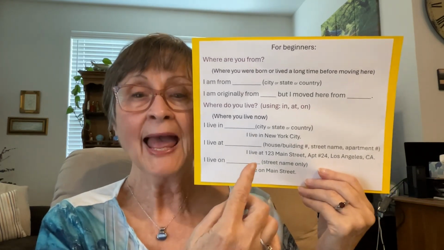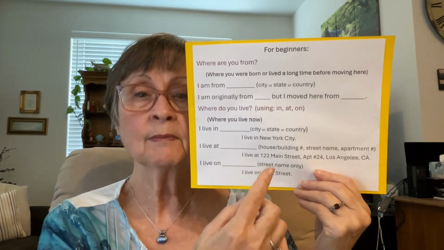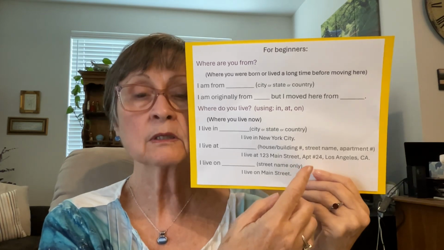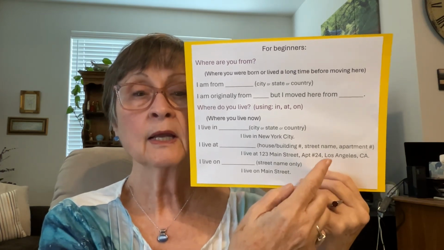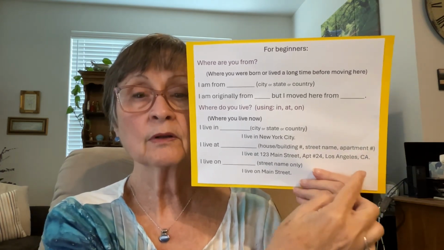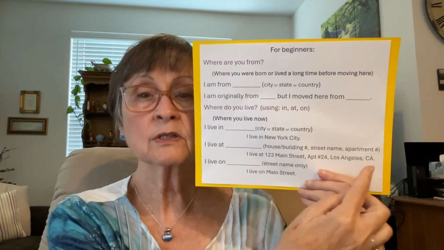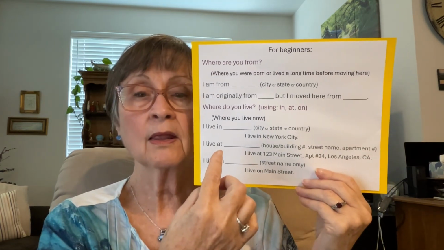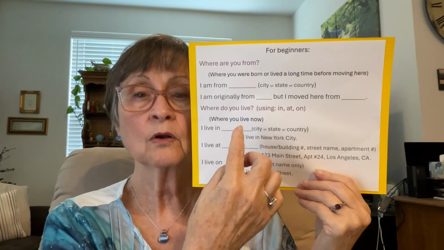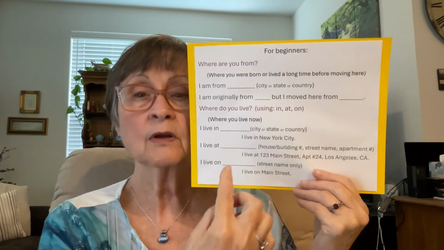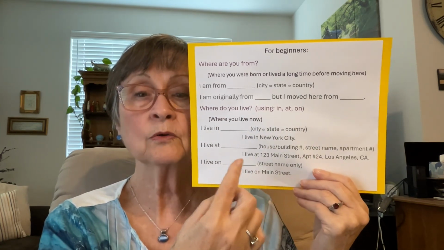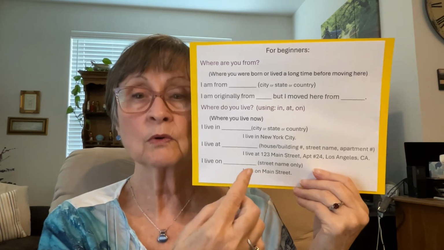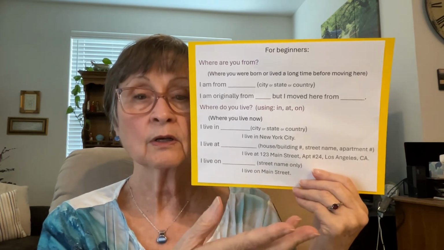I live at 123 Main Street, apartment 24 in Los Angeles, California. That's my address. And I answer the where do you live? With I live at 123 Main Street, apartment 24, Los Angeles, California.